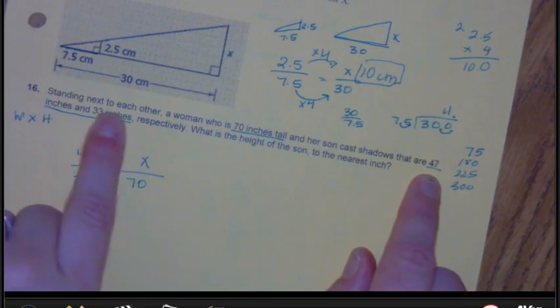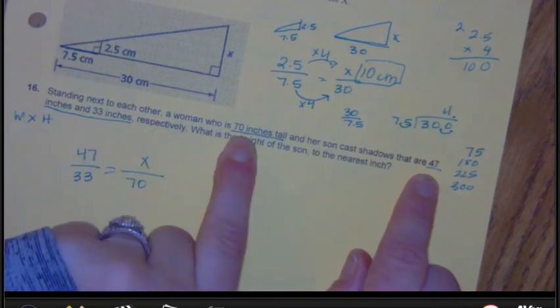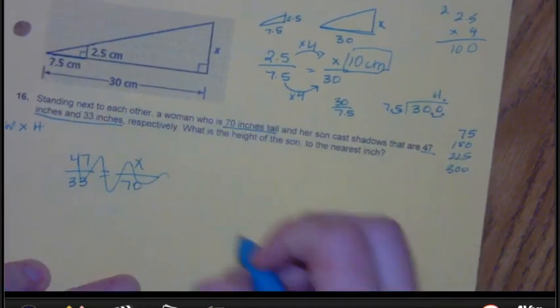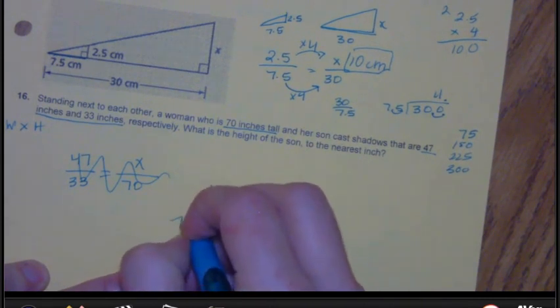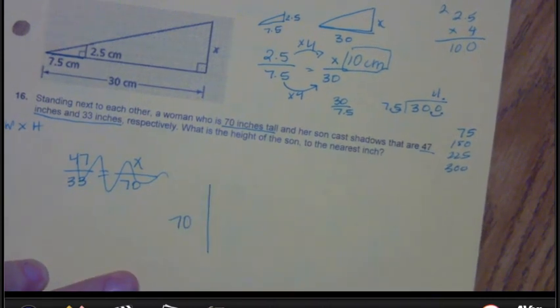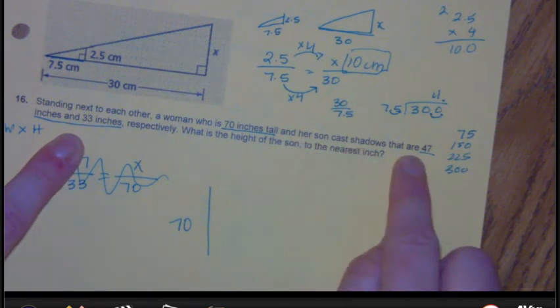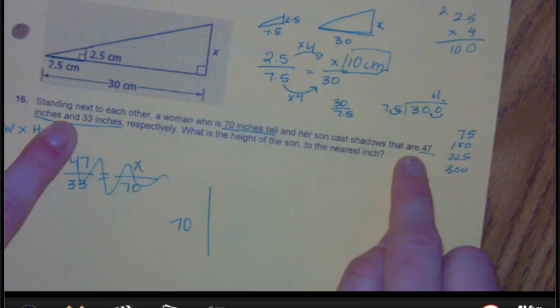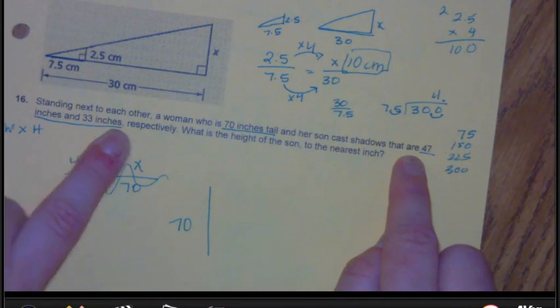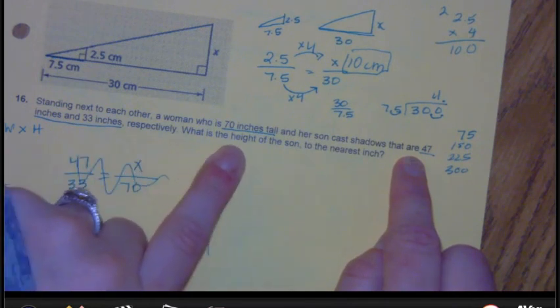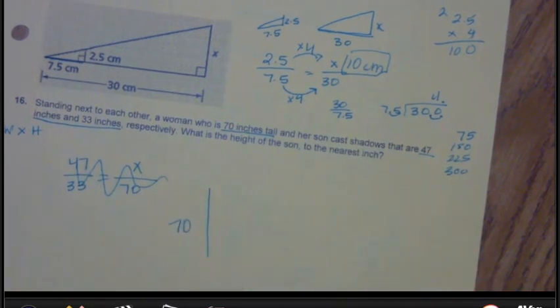Hang on. Standing next to each other, a woman is 70 inches tall. Okay, hang on. I got to draw this. Woman is 70 inches tall. Okay. And her son casts a shadow that is 47 inches and 33 inches, respectively. What is the height of her son to the nearest inch?